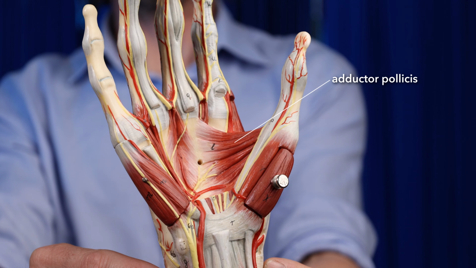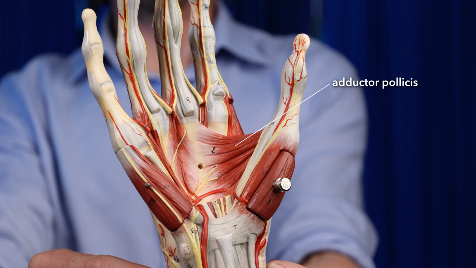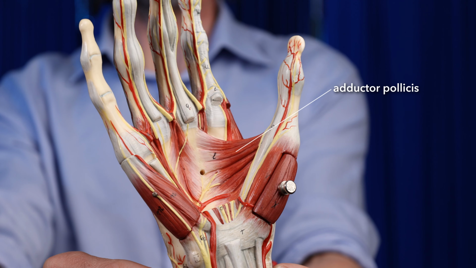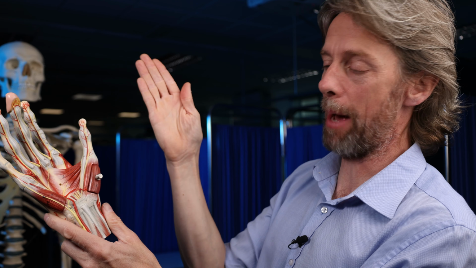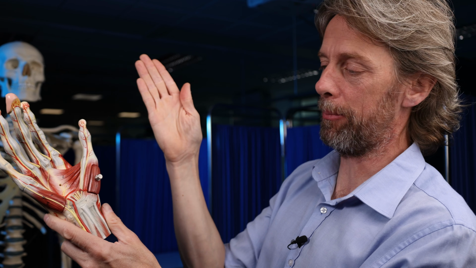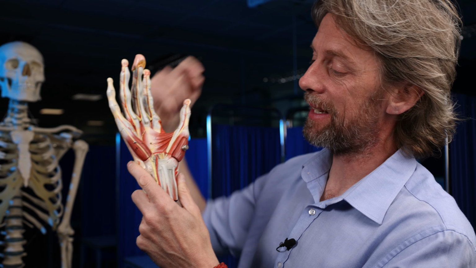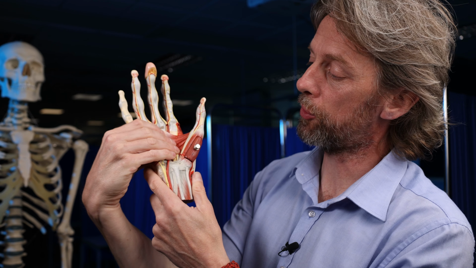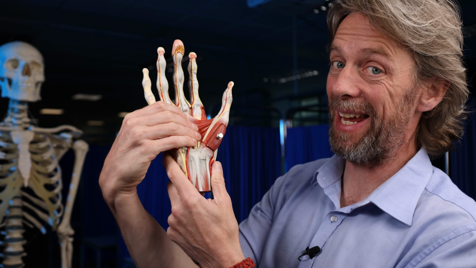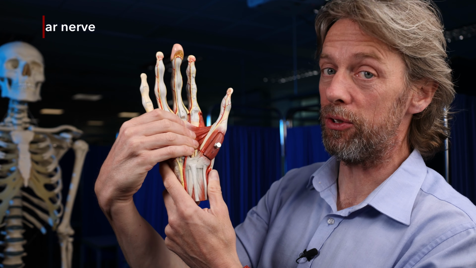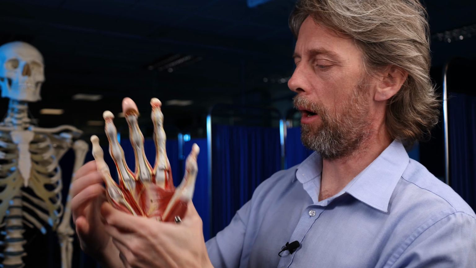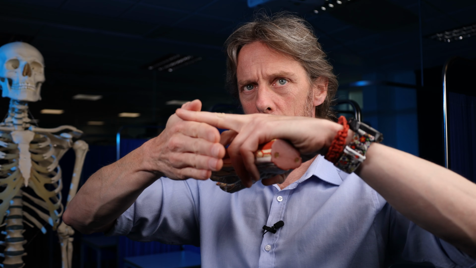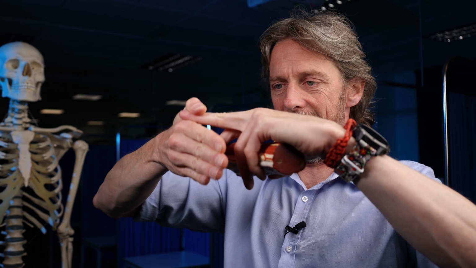And this is adductor pollicis, or adductor pollicis, whatever you like. But this is the only muscle that's going to adduct the thumb, bring it back from an abducted position. So there's no long and short, just adductor pollicis. And like all of these muscles of the hand around here, it is innervated by the ulnar nerve. So that's different, right? So you can test ulnar nerve function by testing the strength of that action.